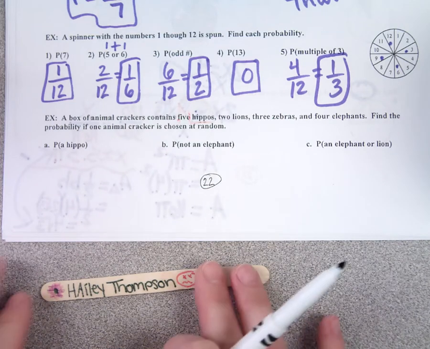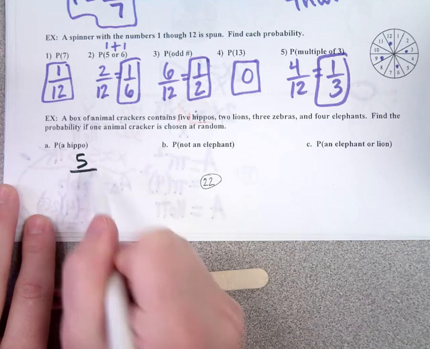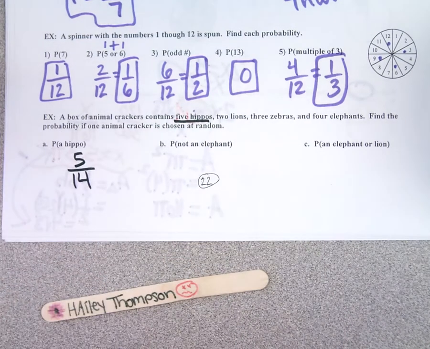Haley, what'd you get for A? I got 5 out of 14. Because there's 5 total hippos, so you have 5 chances of getting what you want out of 14 total crackers. Everybody okay with that?